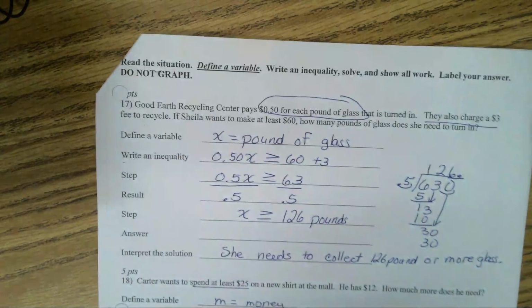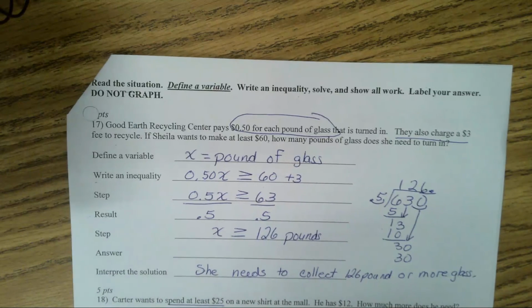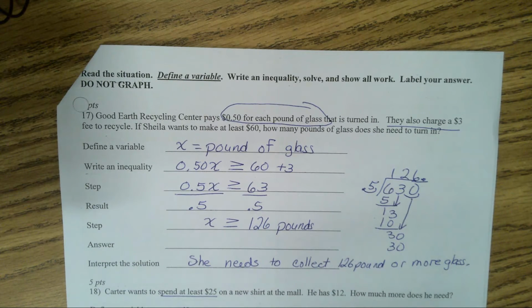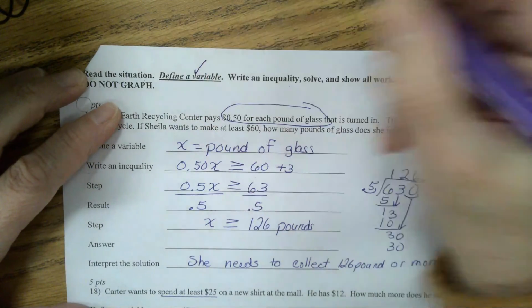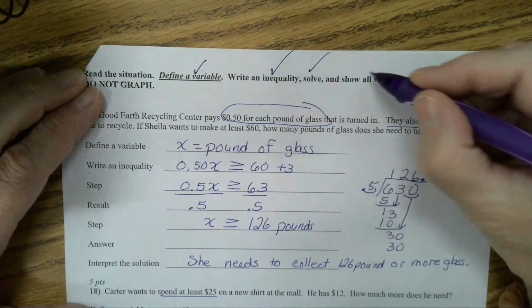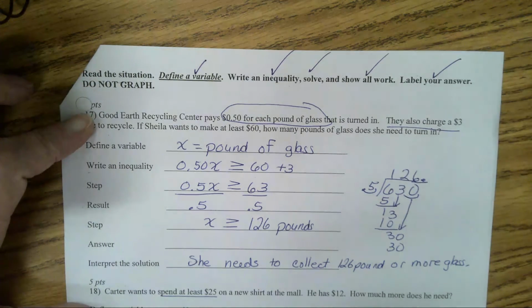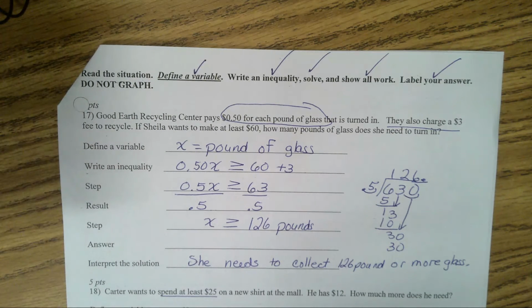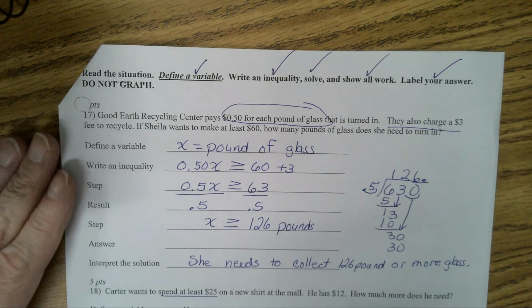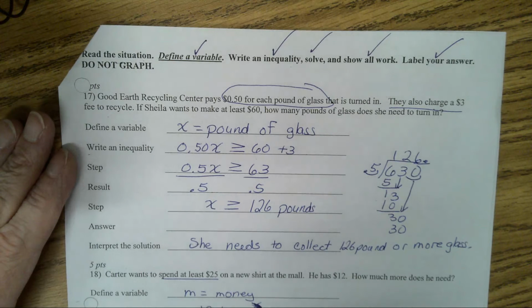Number 17 was tricky. You have to think about it in the way of a profit or making money. It says, define a variable. You have to do that. Write an inequality, solve, and show all work. Label your answer. On the test tomorrow, make sure you label your answer. If you don't, I will have to take a point off, because on the last test, the equation test, if you didn't label, you had a point taken off. So I will take a point off on this test if it asks for a label and you don't give me one.